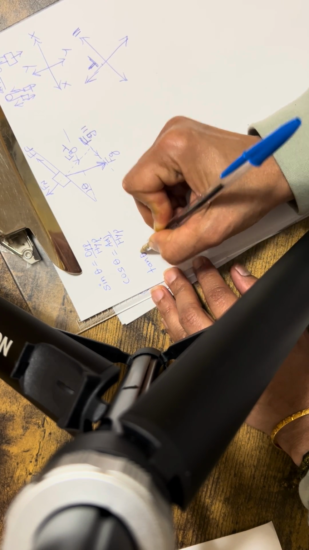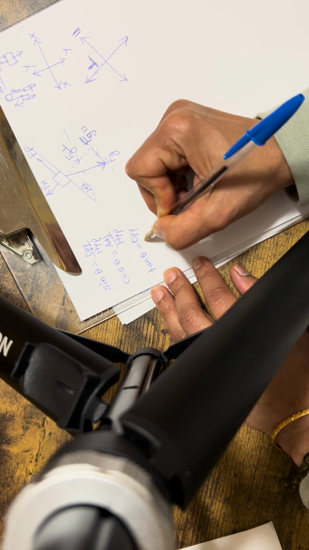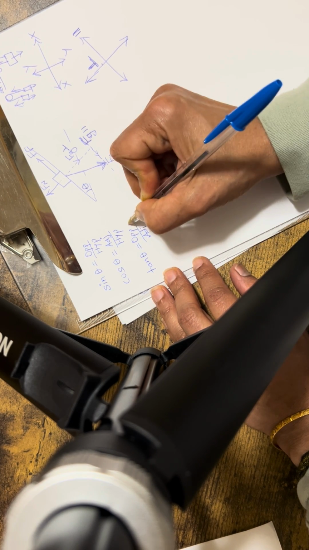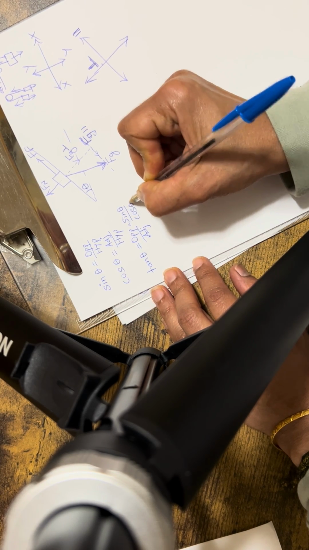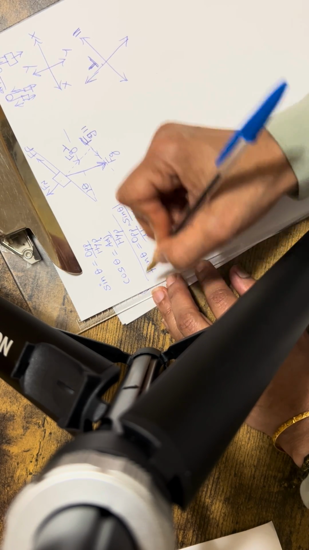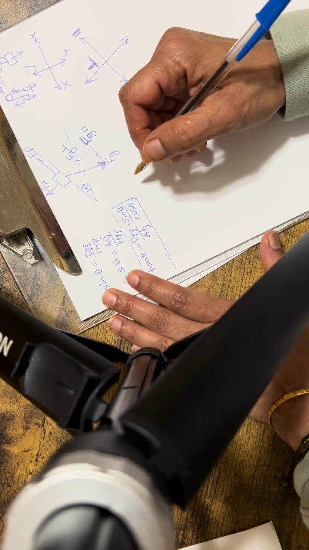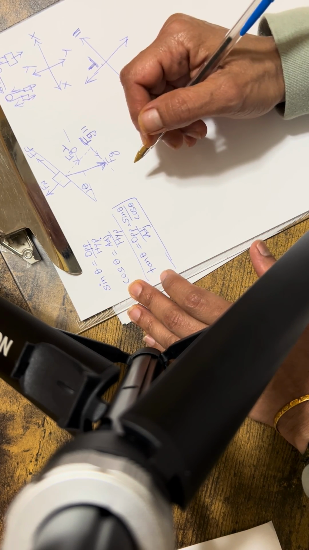And tan theta is opposite over adjacent, which is nothing but sine theta over cos theta. We're not using this right now, but just as reference. Sine and cos is what we will be using.